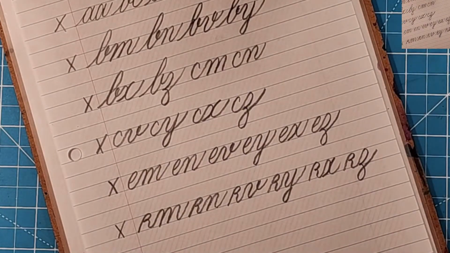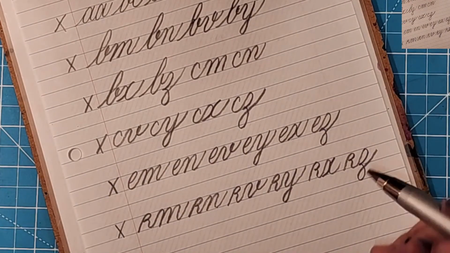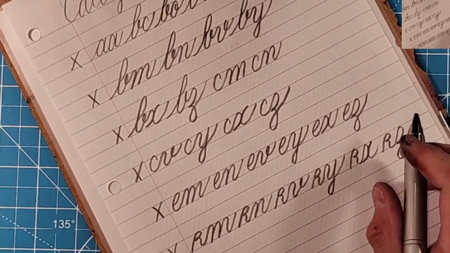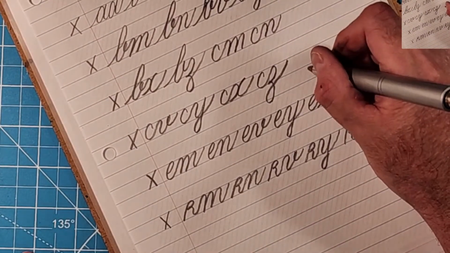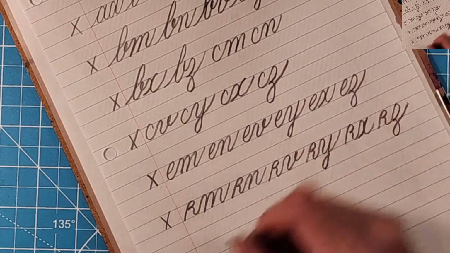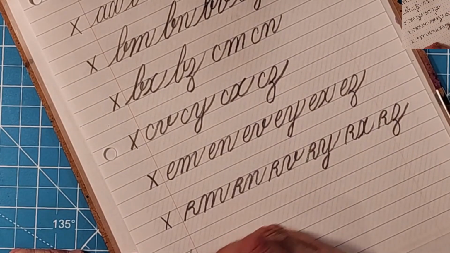So you see that these are all based off of these basic strokes.